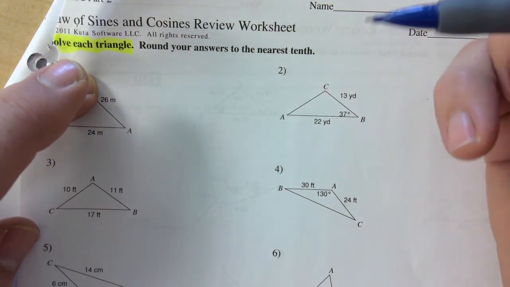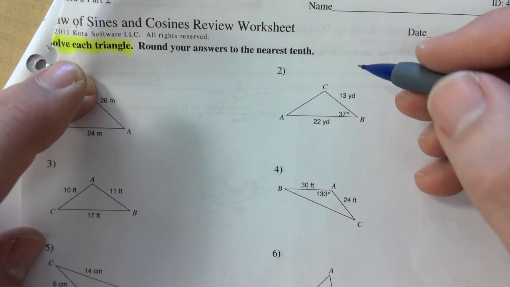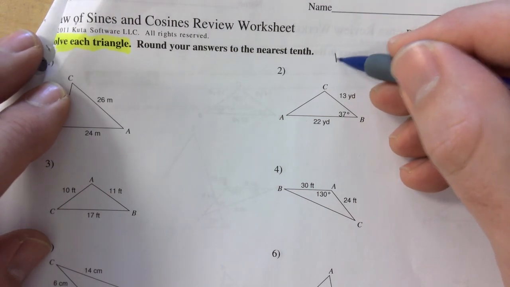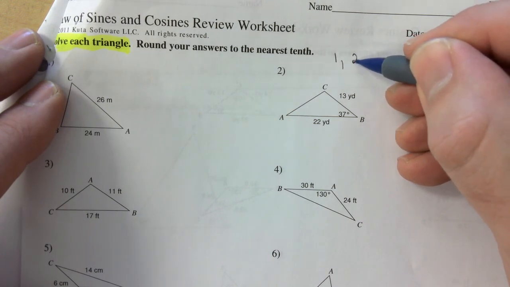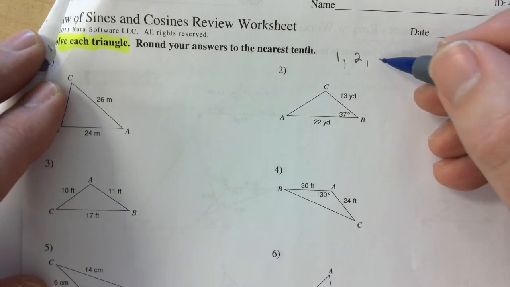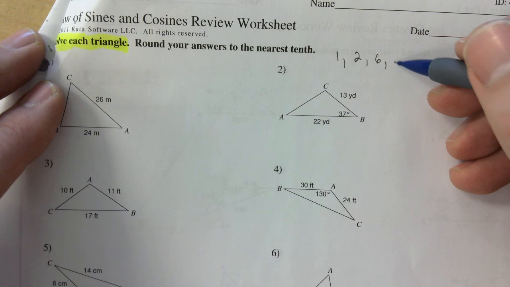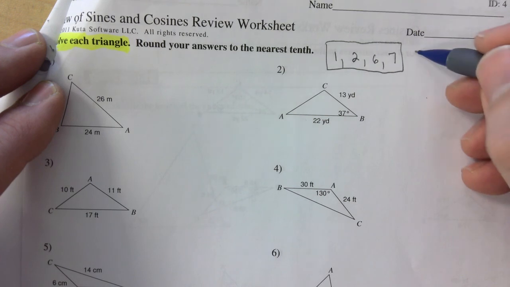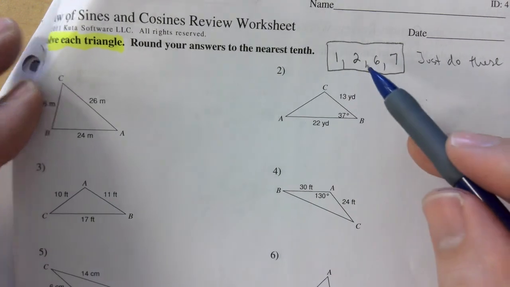Write this down. I'll tell you which ones. I'm going to ask you to do 1, 2, 6, and 7. How's that? Just the 4. Just do 1, 2, 6, and 7.